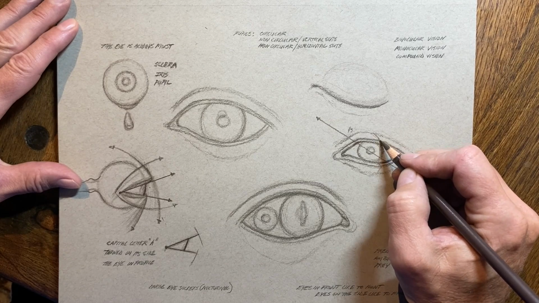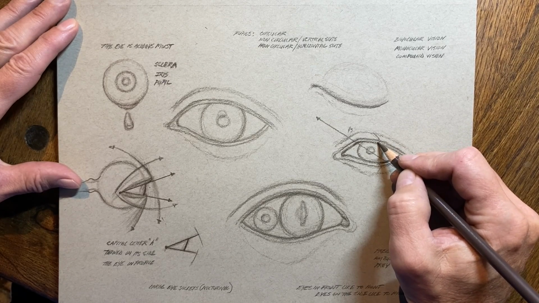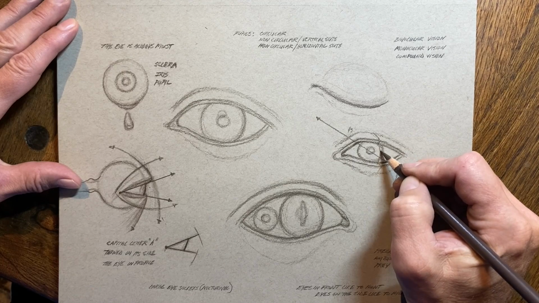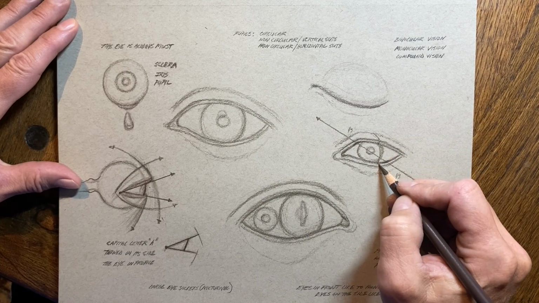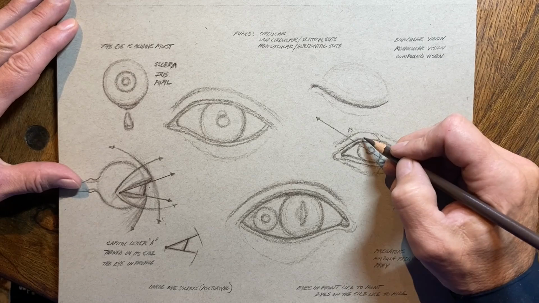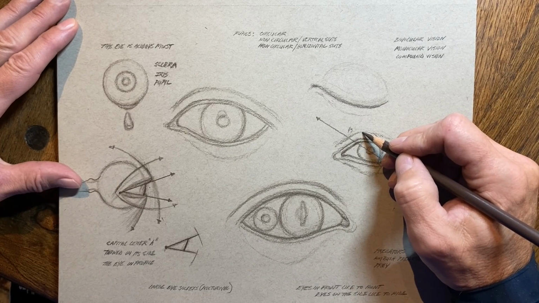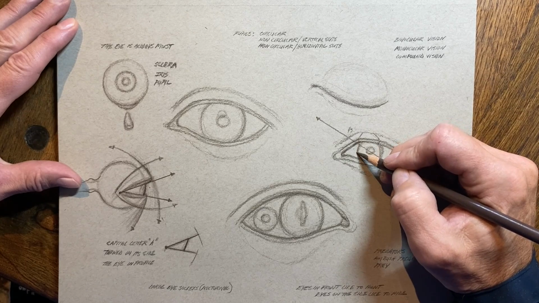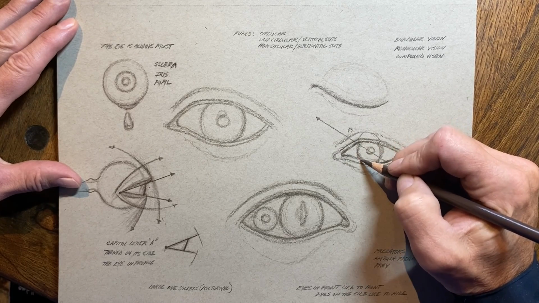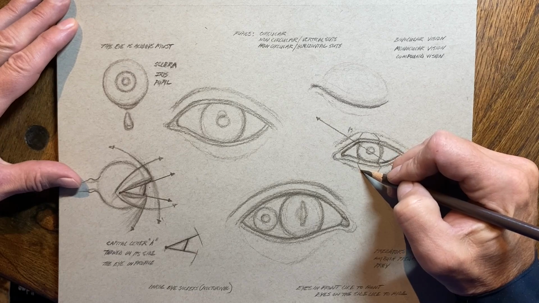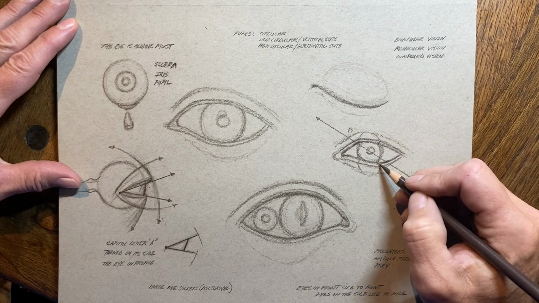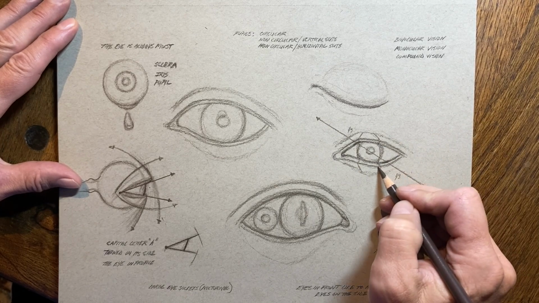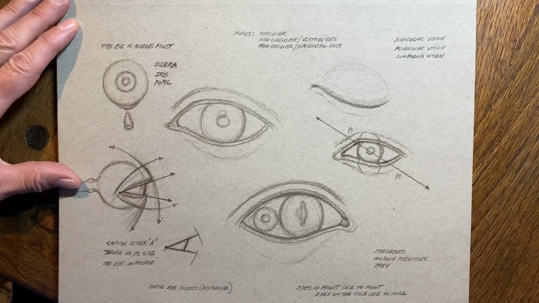So I'll go right here, down, wraps around the ball of the eye, comes out and down. And then this on the other side, we can go here the other way, comes out, down, wraps around the ball of the eye through here, goes out and down. So those are the kind of the planes of the eye that are important. When we're shading, that would disappear.